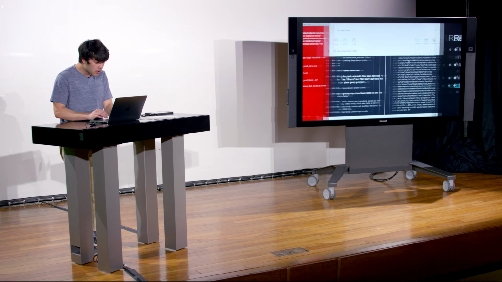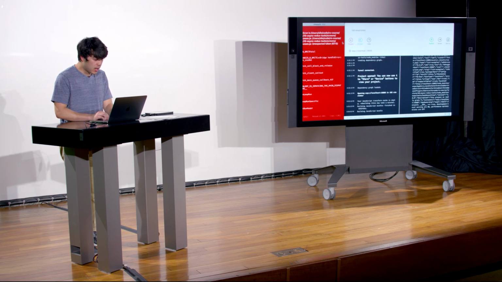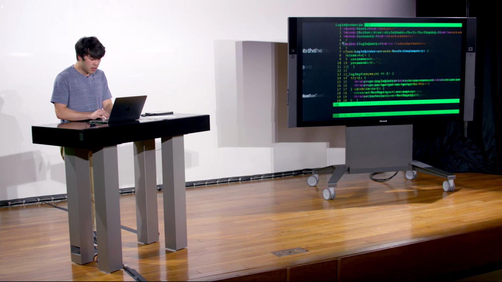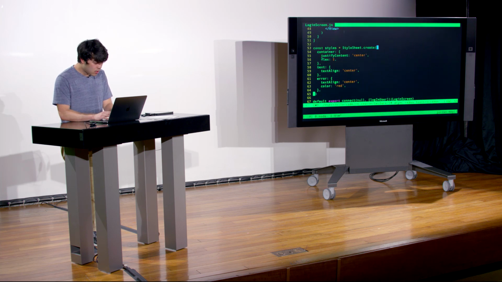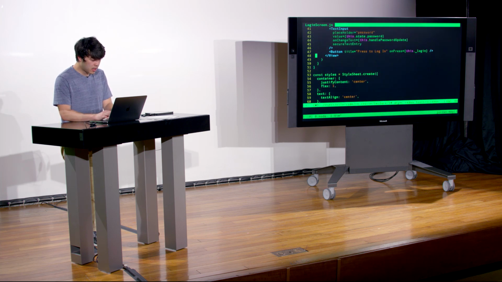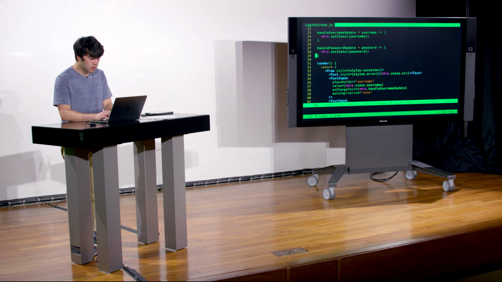Let's see. We have a syntax error at line 67, which suggests that the syntax error is actually earlier.